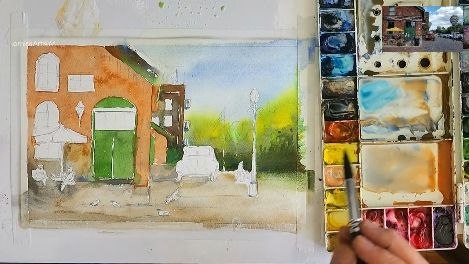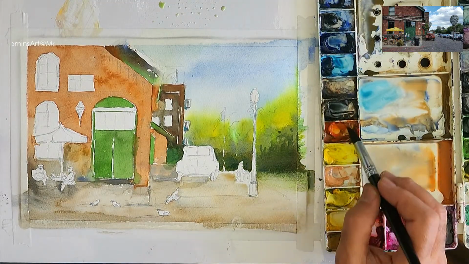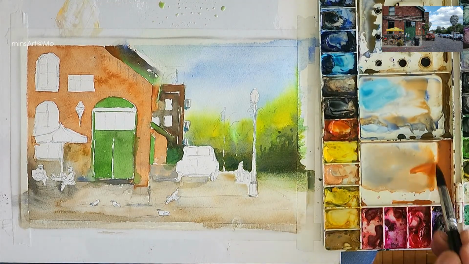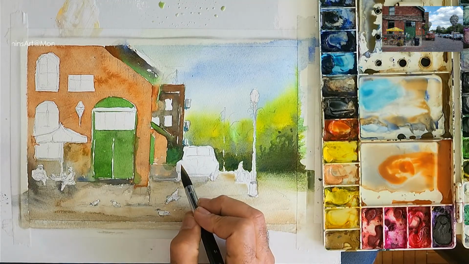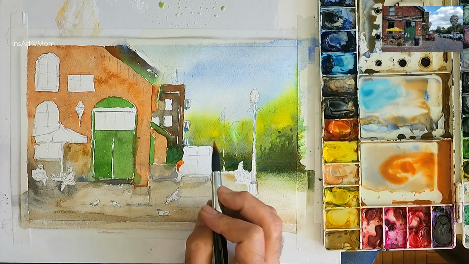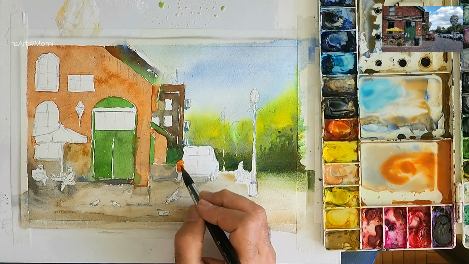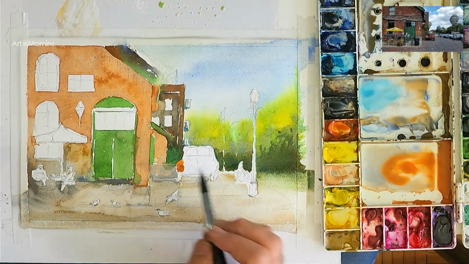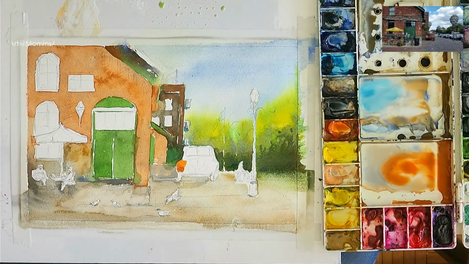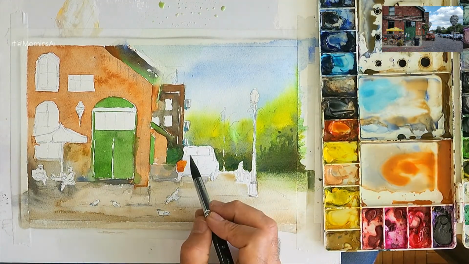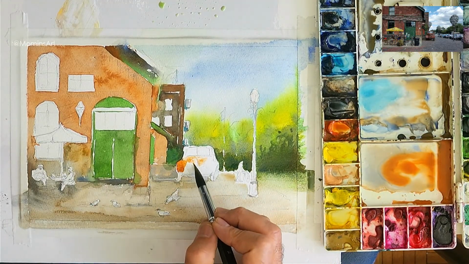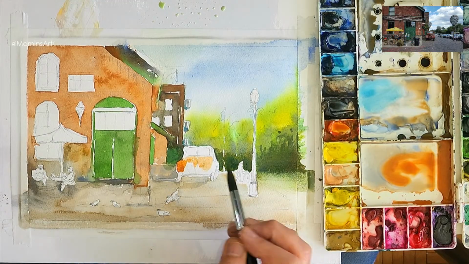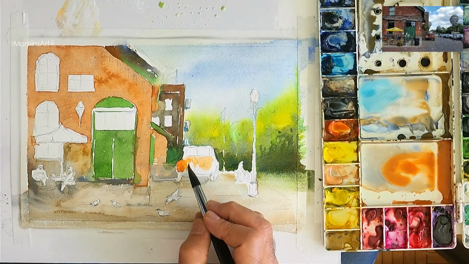And now let's work on this truck. Actually, the truck needs to be done also because the truck is sitting alone. Let's do the truck. Yeah, clean the paint out of my brush because I need a very light type of color. So let's paint quick because we don't have time.